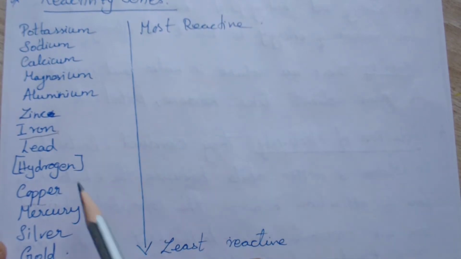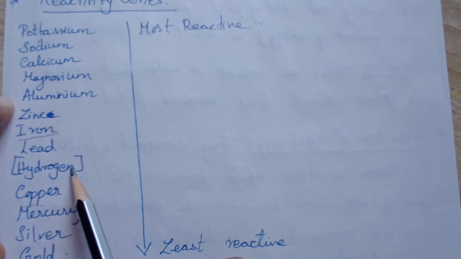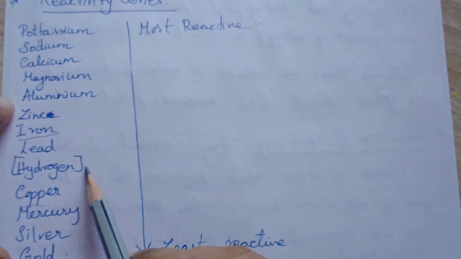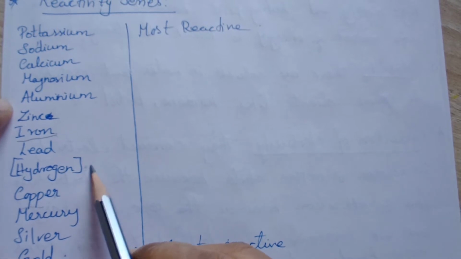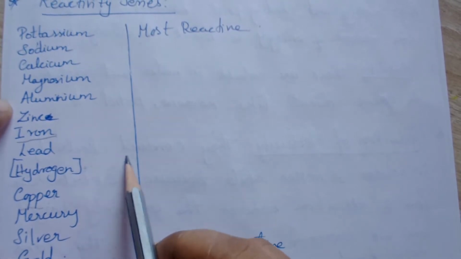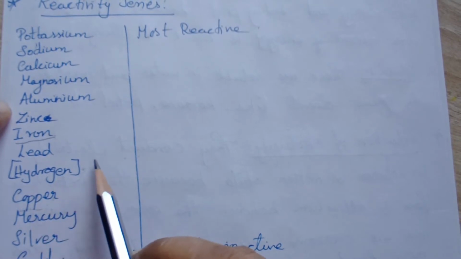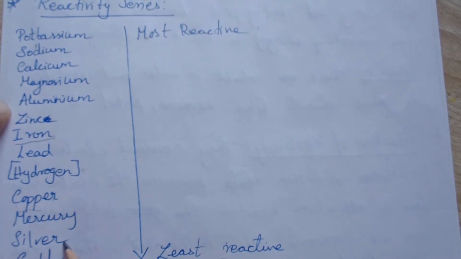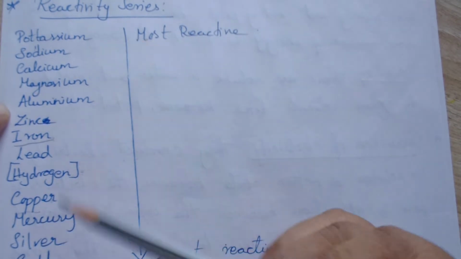Here the hydrogen is included in this series, but it is a non-metal. But they included it because it is electropositive in nature. Usually non-metals are electronegative in nature, but here the hydrogen is electropositive, right? So they included it here. So this is a reactivity series.